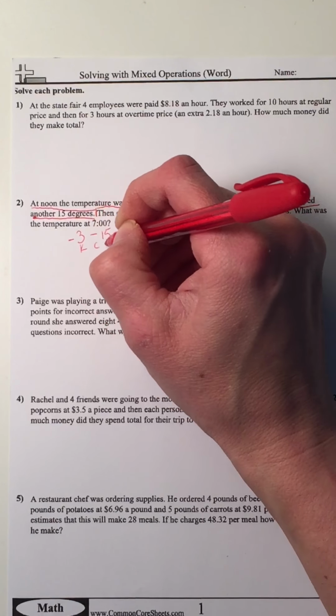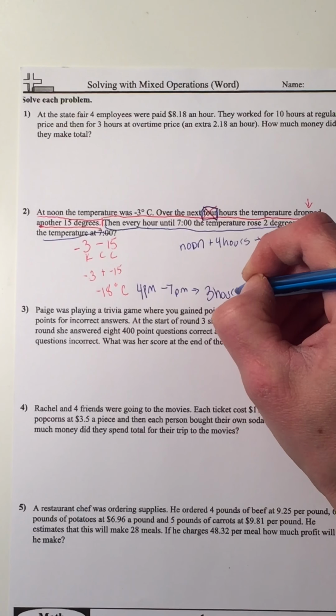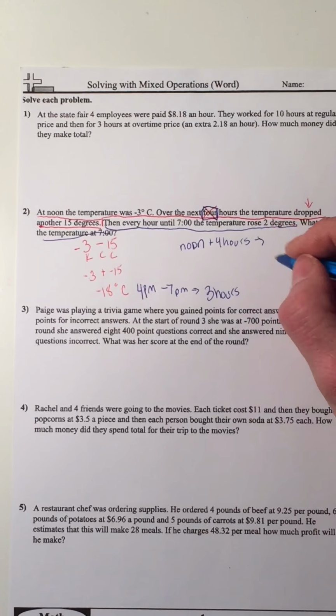All right. And then it says every hour until 7 o'clock, the temperature rose 2 degrees. Ugh, can't talk. From 4 p.m. to 7 p.m., let's see. So 4 to 5, 5 to 6, 6 to 7. That's 3 hours of time. So if the temperature rose 2 degrees every hour, 3 times 2 is equal to 6. We know that it rose 6 degrees.